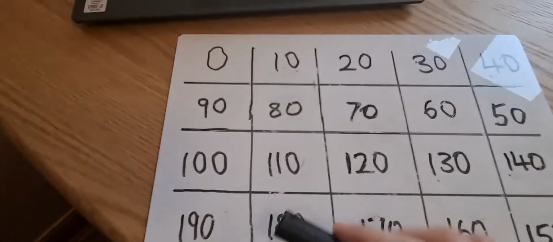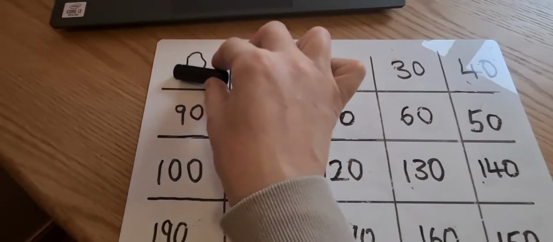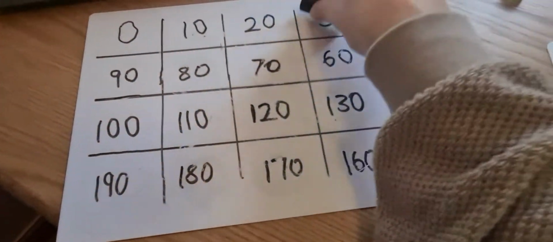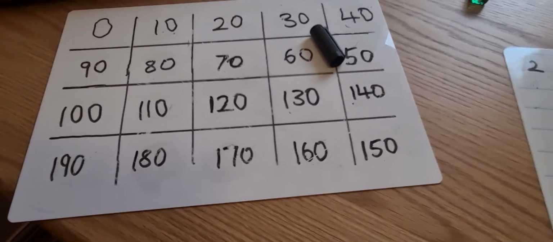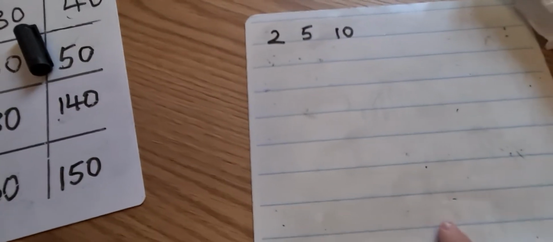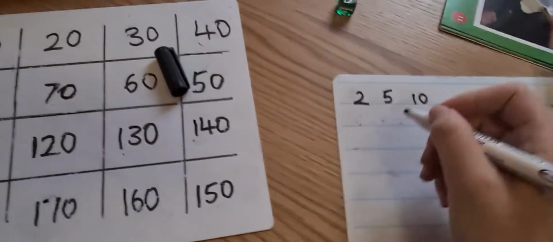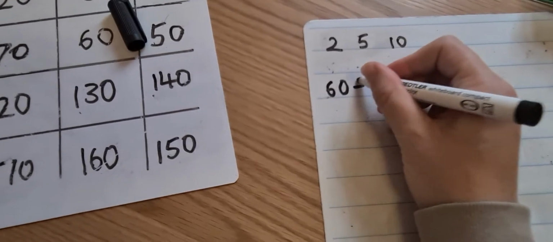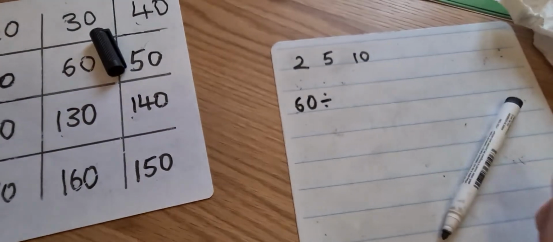So I've rolled a 6. Here's my counter. I'm just using my pen lid today. I'm starting on 0 and I need to jump for 6 jumps. Here we go. 1, 2, 3, 4, 5, 6. Now everybody, are we going to divide the answer by 2, by 5 or by 10 for our first go? So 60, which is what we landed on, dividing it by 2 or 5 or 10.